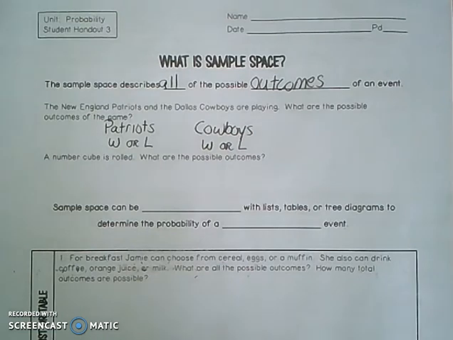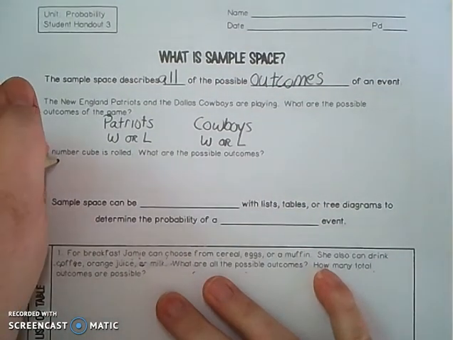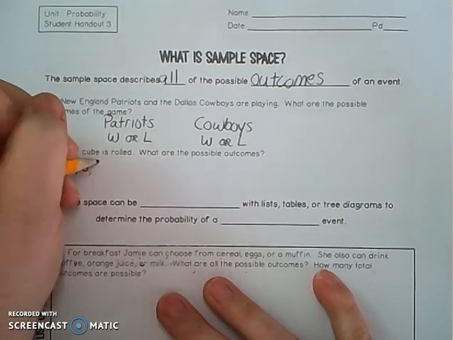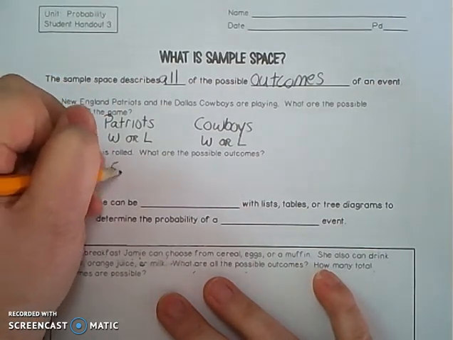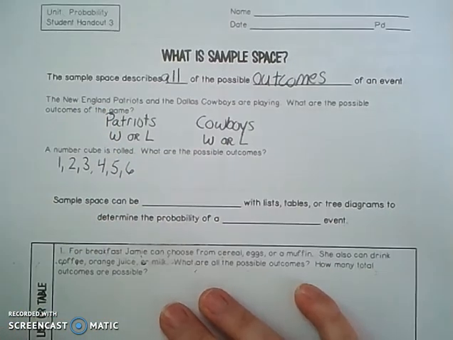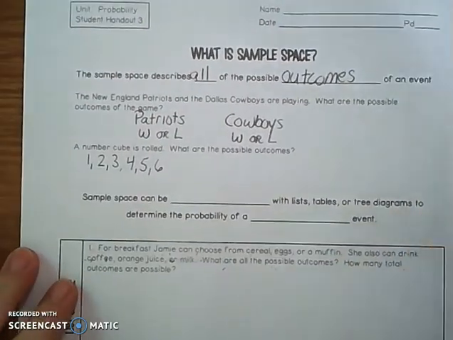A number cube is rolled. What are all the possible outcomes? So if you roll the dice, what are all the things that could pop up? A 1, a 2 could pop up, a 3 could pop up, a 4, a 5, or a 6. Those are all the things you could roll if you roll a dice. So that's kind of what a sample space is, everything that could possibly happen.